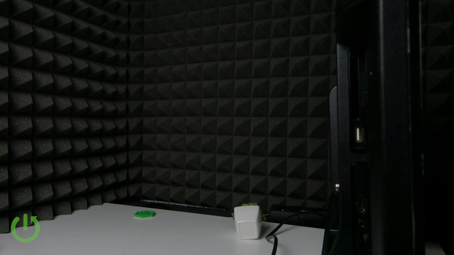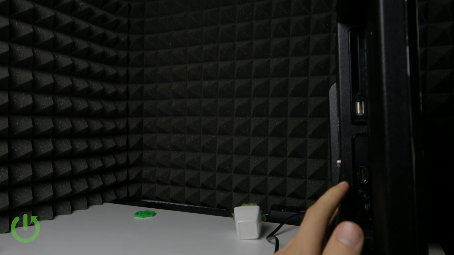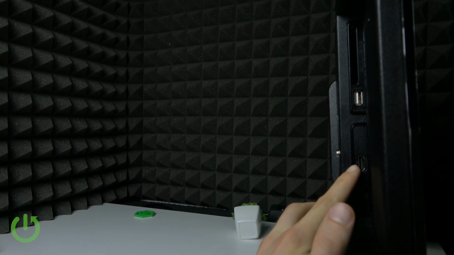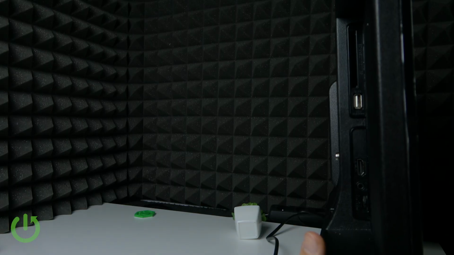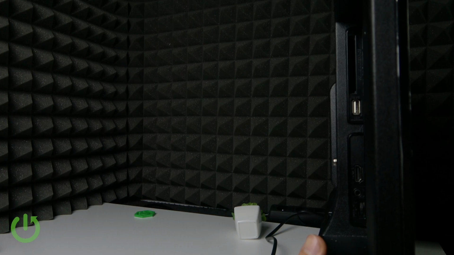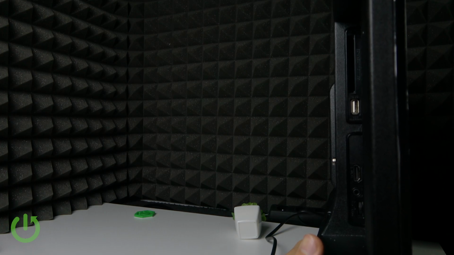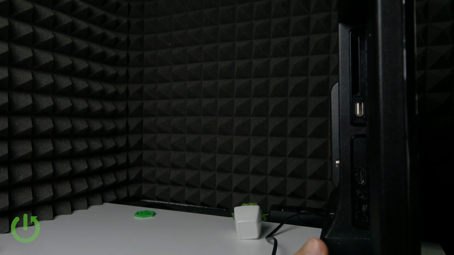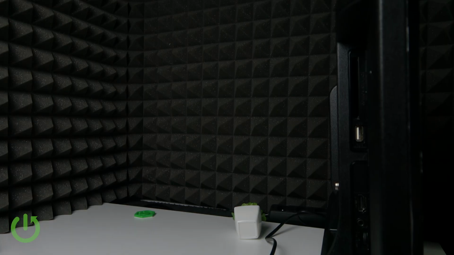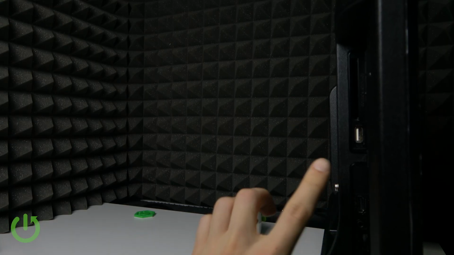Below we also have the HDMI source. So this is the HDMI 1 and it's primarily used for digital devices like maybe your player or maybe your gaming console. So yeah, if you want to use one of them, connect them to this port.